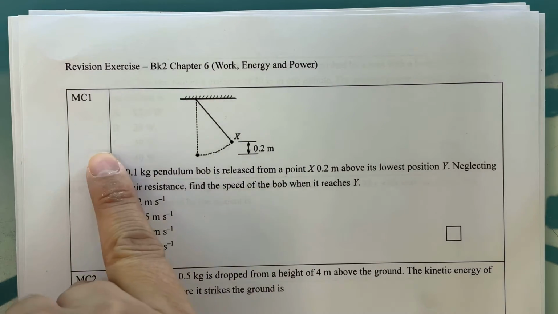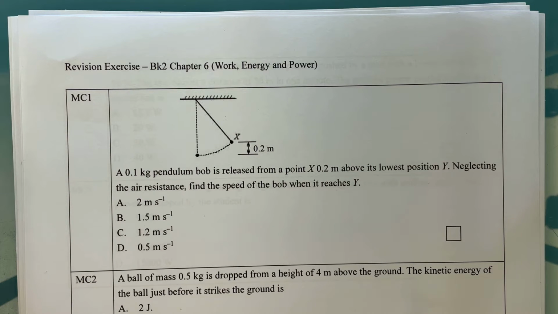So to begin with, we need to remind ourselves that there will be different types of questions. The first type is when there are no other forces acting on it except the gravitational force.